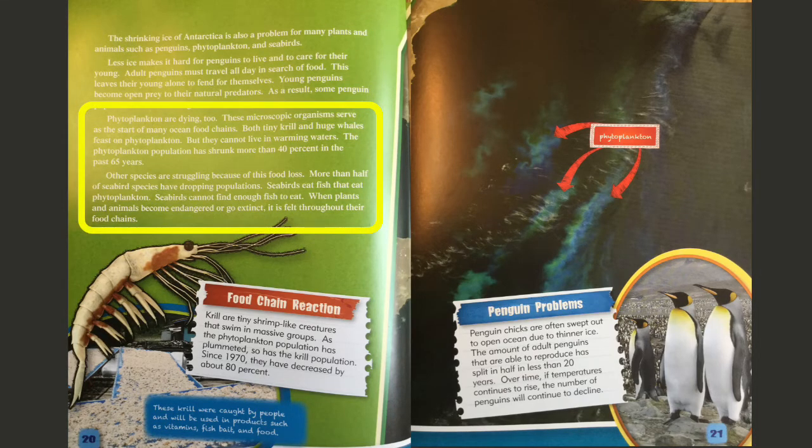Phytoplankton are dying too. These microscopic organisms serve as the start of many ocean food chains. Both tiny krill and huge whales feast on phytoplankton, but they cannot live in warming waters. The phytoplankton population has shrunk more than 40% in the past 65 years. Other species are struggling because of this food loss.